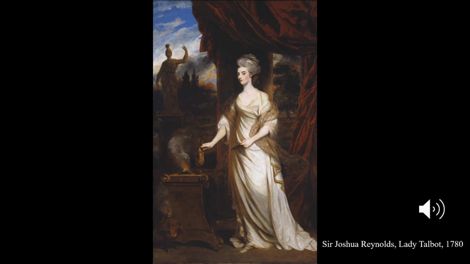The richly textured painted surface and striking color scheme of golds and reds and creams contrasts with the blue of the sky. And this painter's palette recalls the works of the Venetian Renaissance painter Titian. So again, Reynolds is embedding references to continental painting, to old master painting in his work.